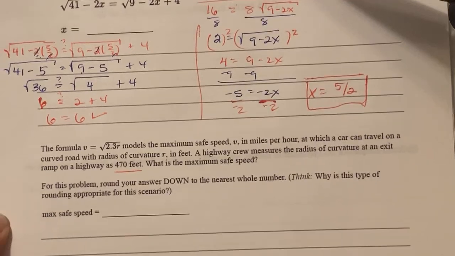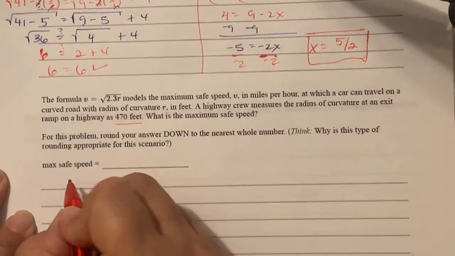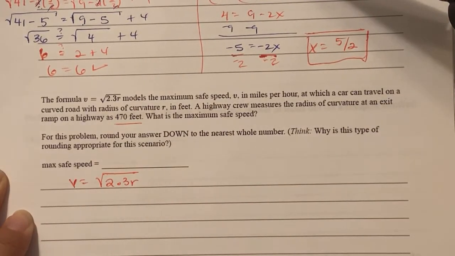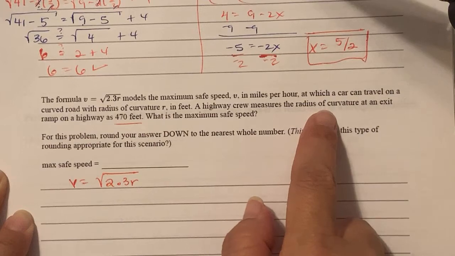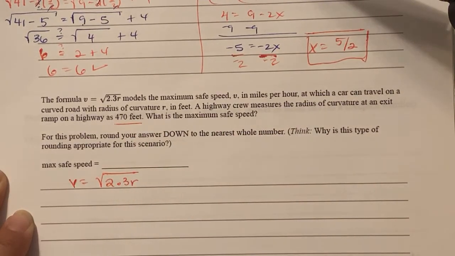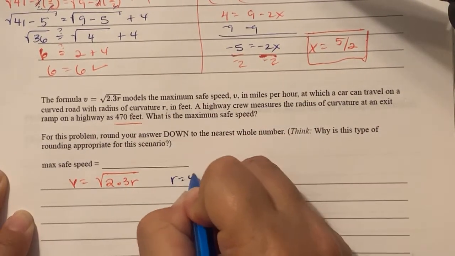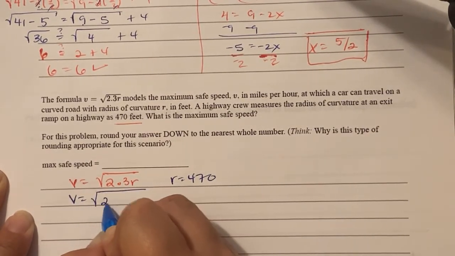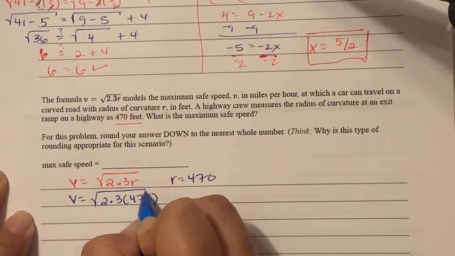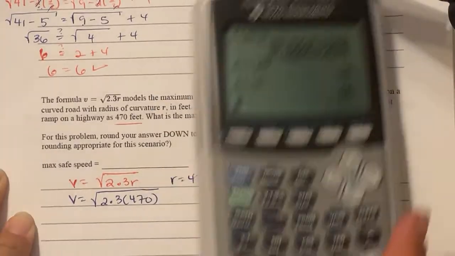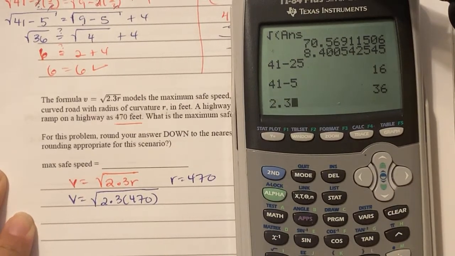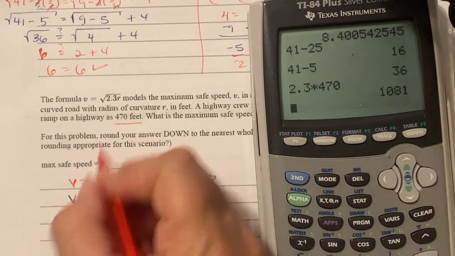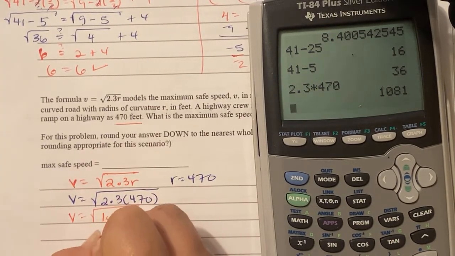So first thing, we are taking our original equation. It says v equals radical 2.3 r. They tell you that the radius is 470. So they're telling you that r is equal to 470, and that's what we're going to plug in. So square root 2.3 times 470. So taking your calculator, 2.3 times 470 is 1,081. So v is equal to the square root of 1,081.